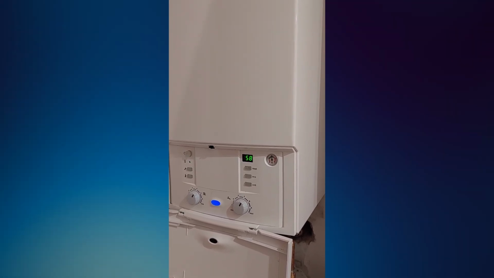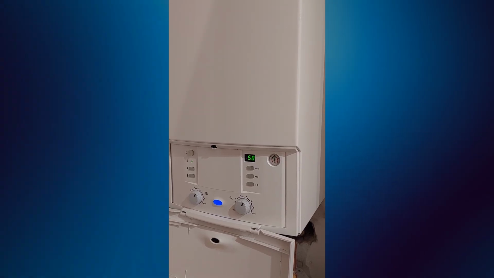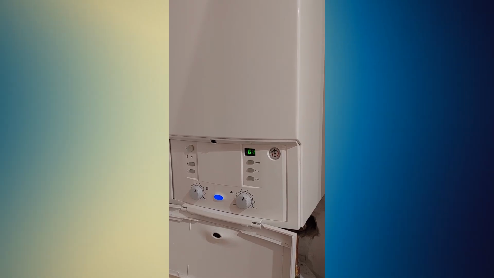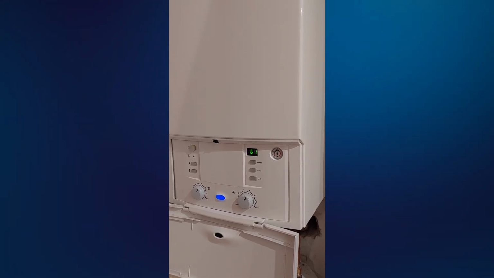Do not reset the boiler. Do not turn switches on or off. Ventilate the area, leave the property, and call the gas emergency number for your country.